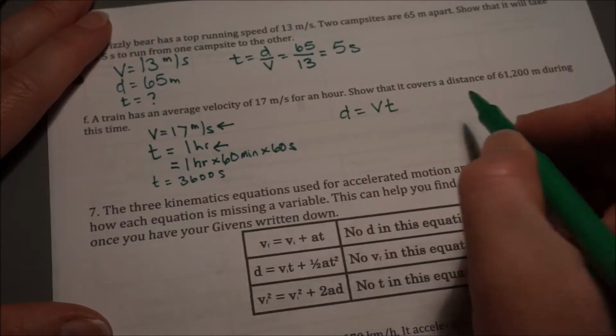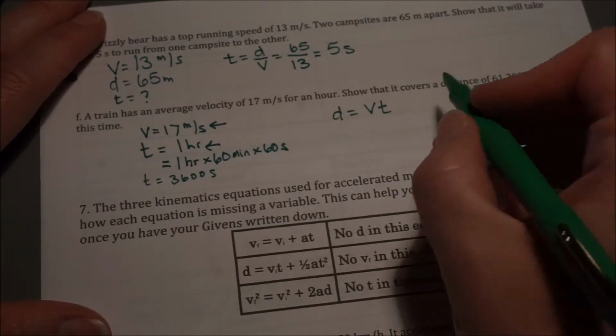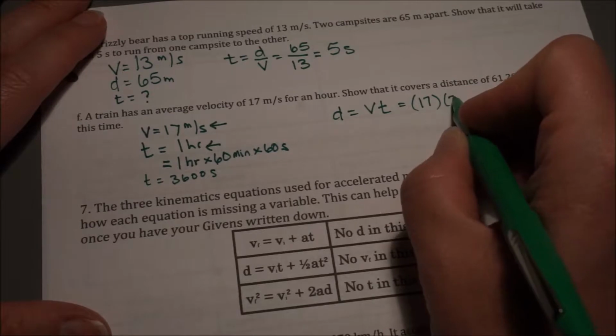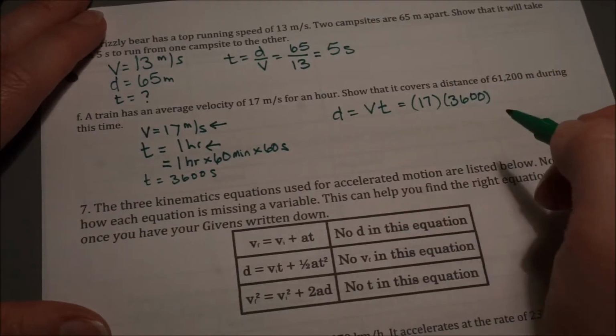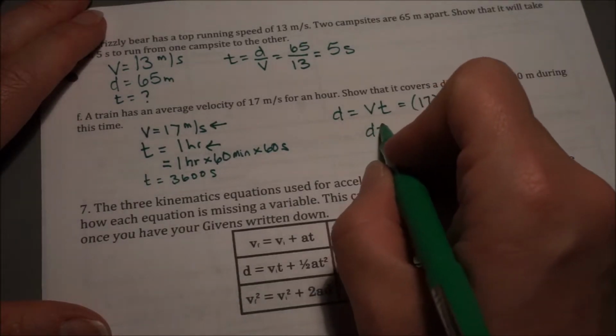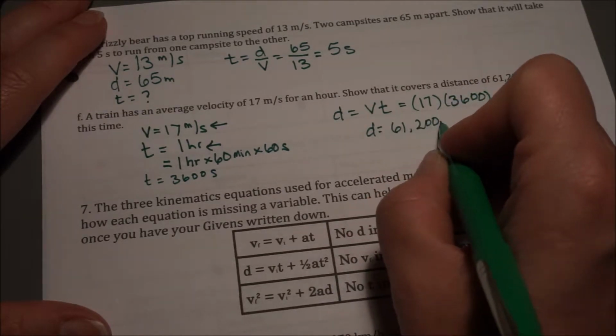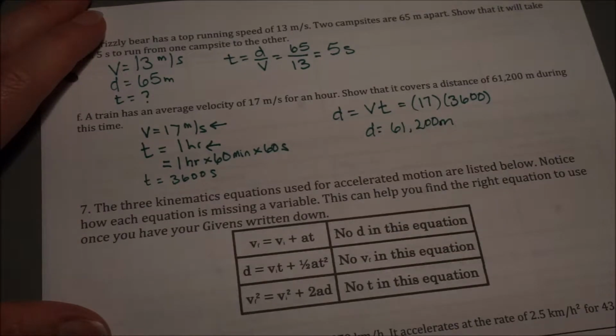So we're looking for distance, and that's going to be our simplest V times T equation. So we'll take our velocity and we'll multiply by 3,600. We will come up with a distance of 61,200 meters.